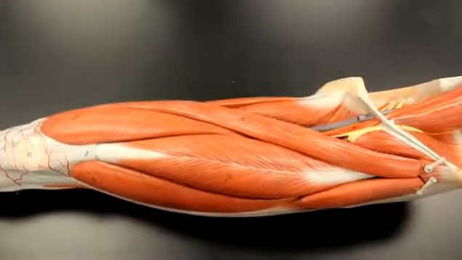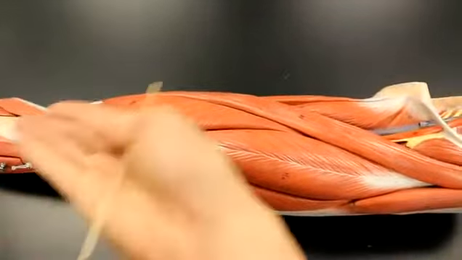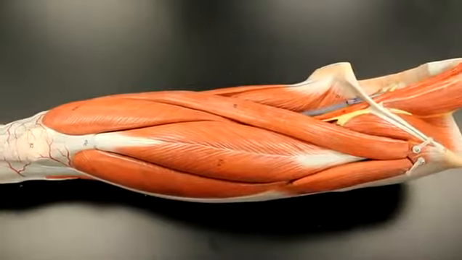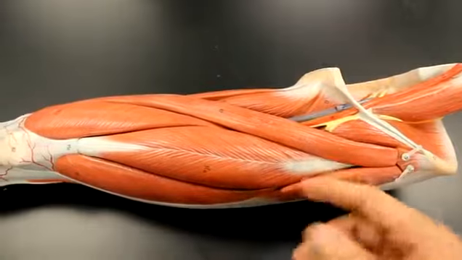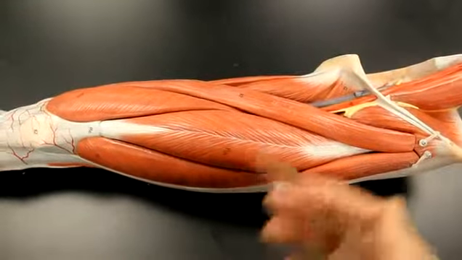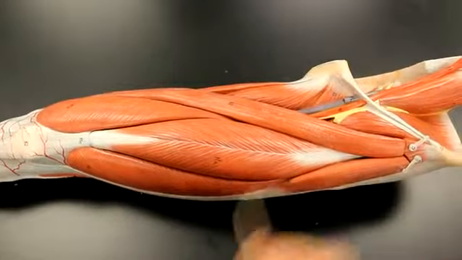They used to call it the tailor's muscle because in order to flex the hip, flex the knee, and laterally rotate the foot, tailor-style on your knee, you would do that. That's why they used to call it the tailor's muscle. Now if they renamed it, I bet they would name it something like the hacky sack muscle, because in order to hacky sack, you would do the same as the sartorius. So that's sartorius, longest muscle in the body.